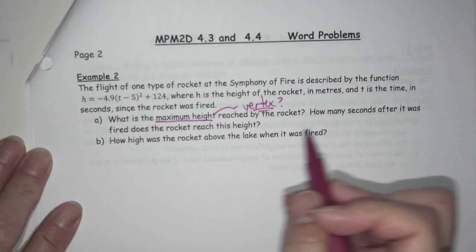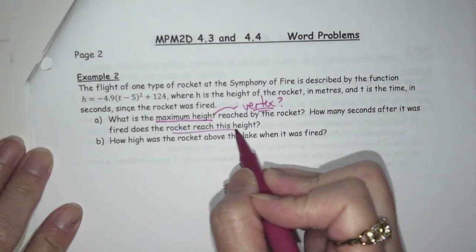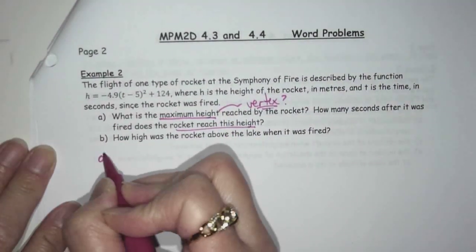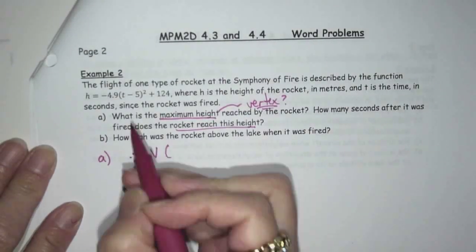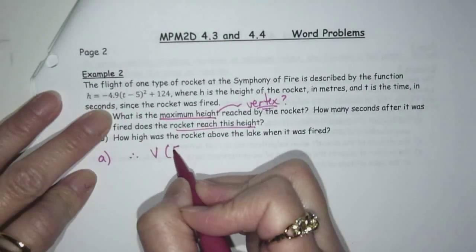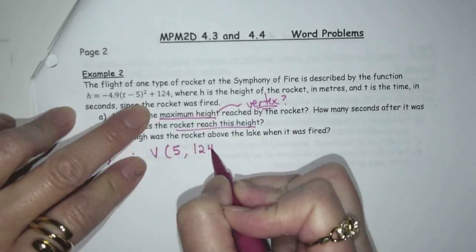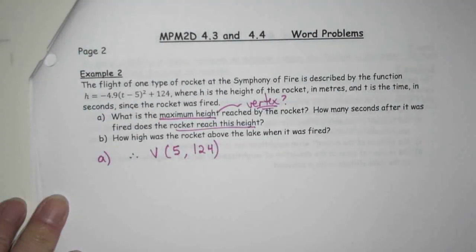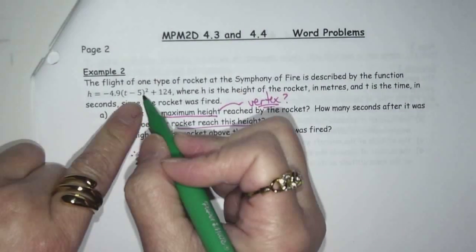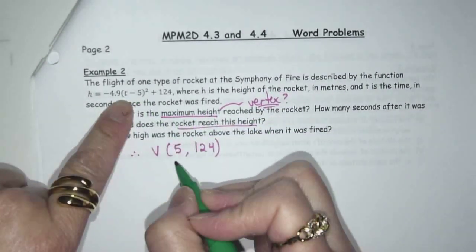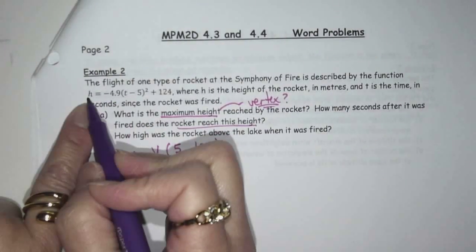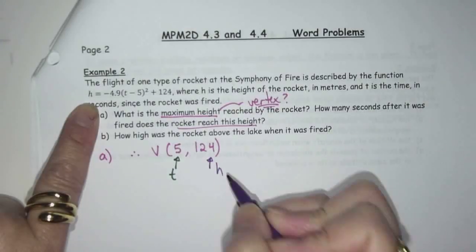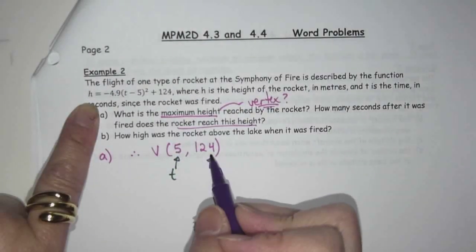How many seconds after it was fired does the rocket reach the height? So we want the vertex. So the vertex is going to be, read it off of here, 5, 124. What does the 5 represent? 5 is always going to represent the variable it's with, so that's t. And this 124 will always represent the overall, so this would be height. So that's the time and that's the height.